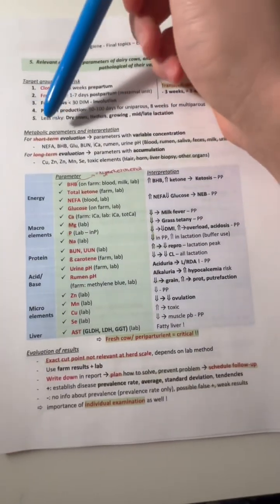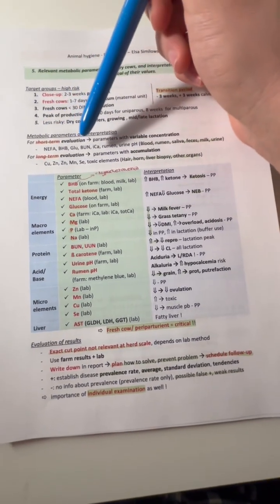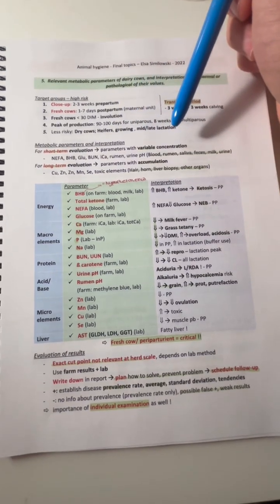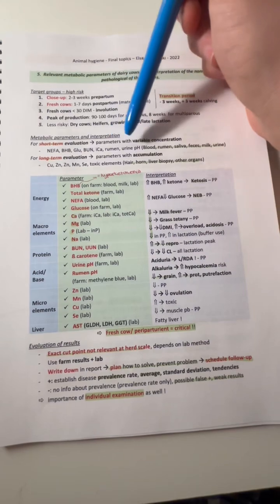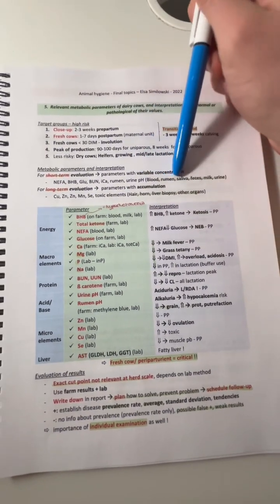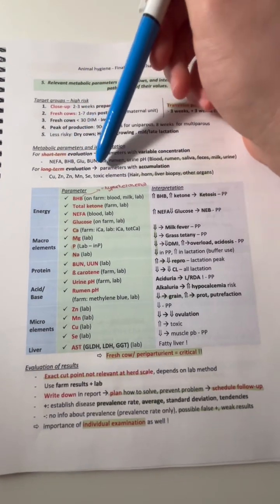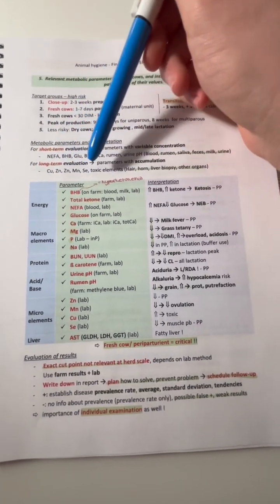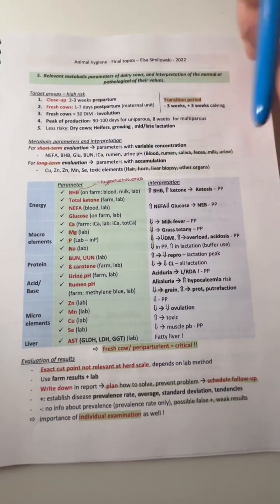For the metabolic parameters and interpretation, there can be a short-term evaluation and a long-term evaluation. The short-term evaluation uses parameters with variable concentration. This includes beta-hydroxybutyrate and urine pH, as well as blood, rumen, saliva, feces, milk, and urine. The long-term evaluation uses parameters with accumulation, such as copper, zinc, and selenium, and toxic elements. These can be found in the hair, horn, and liver, and other organs.